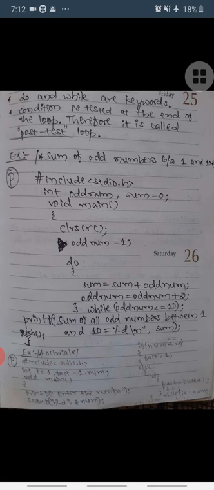Open the main function, enter the number: scanf %d, &num. Here also the logic is the same. The only difference is the syntax of the looping, because here we are using a do while loop. If the number is equal to 0, then assign 1 to the factorial. Else, in the else part, you execute this do while loop: do, two statements, fact equal to fact into i, and i plus plus. Here i is updated in the second statement.